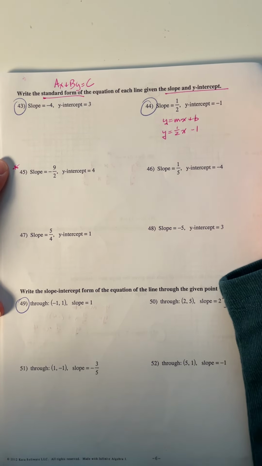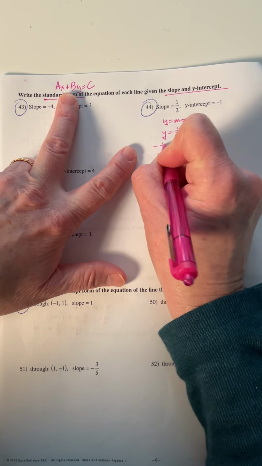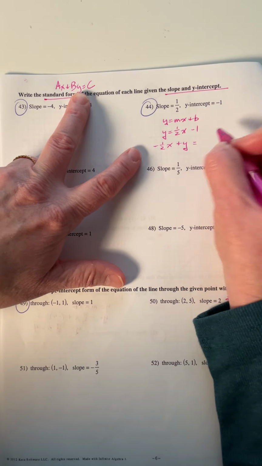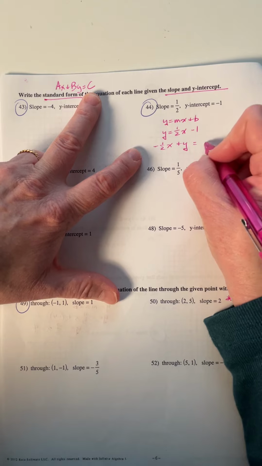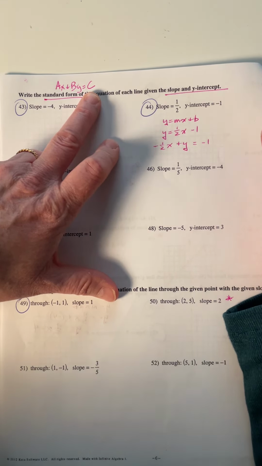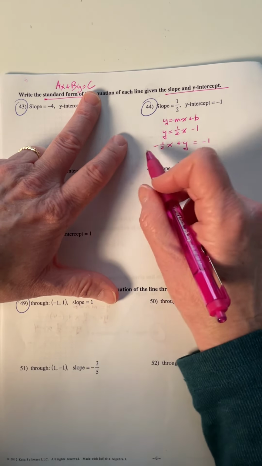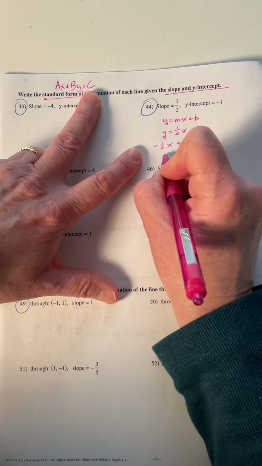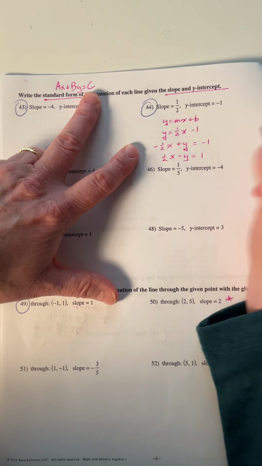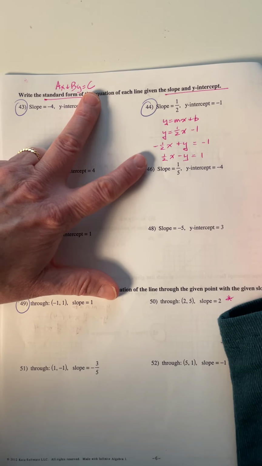Okay, so we need to put it in this form. So we need to have all our x's on this side. Let's subtract 1/2 x from both sides. Keep the y over here because we want it there. And then our constant number stays on this side. Okay, now remember our rules. We cannot have a negative sign as our a value. Okay, so we're going to multiply through by -1 on everything, which changes that to 1/2 x subtract y equals a +1. The other rule is no fractions for a, b, or c.